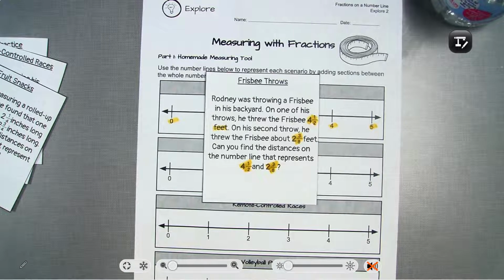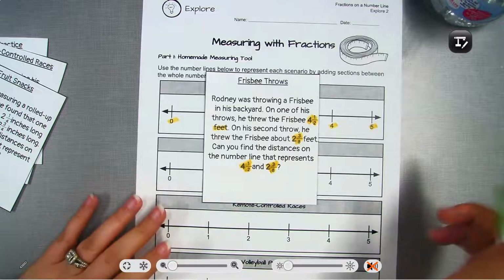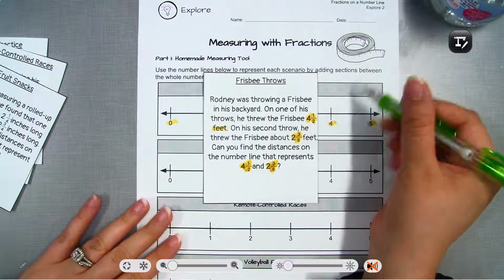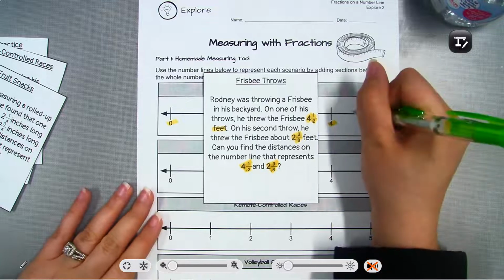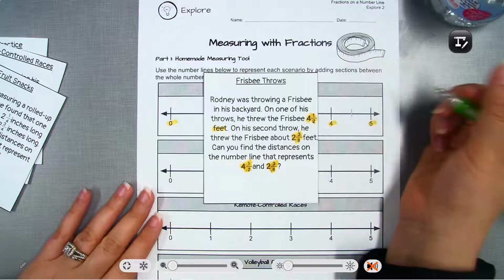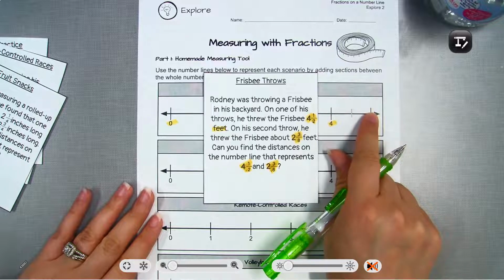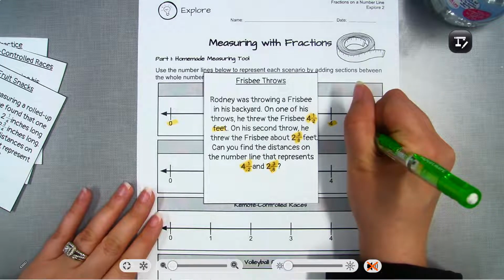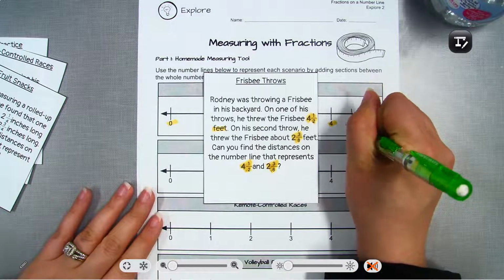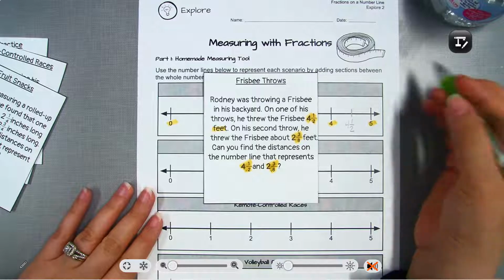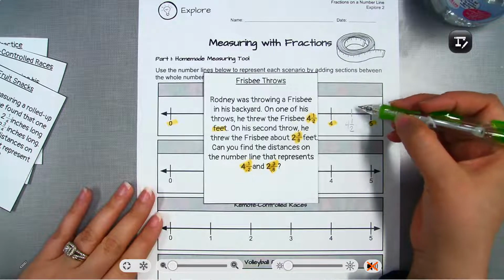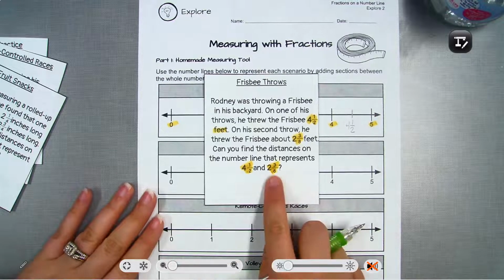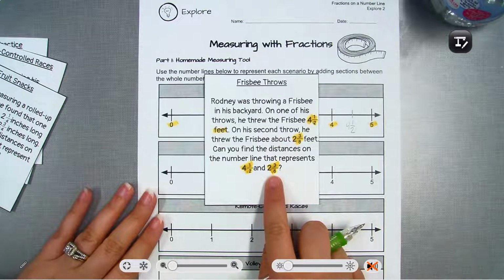And remember, our denominator tells us how many pieces my number line is cut into. So between 4 and 5, I'm going to make sure that I divide it into 2 parts. 1, 2. And half would be right here. So this would be 4 1/2. So it's like it went halfway. It didn't make it all the way to the next whole number. It went halfway.